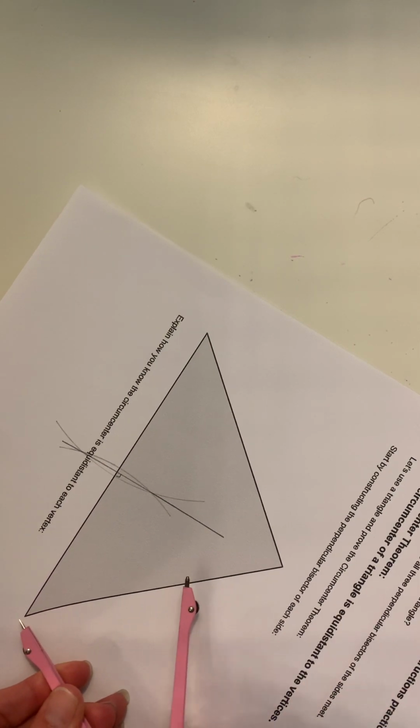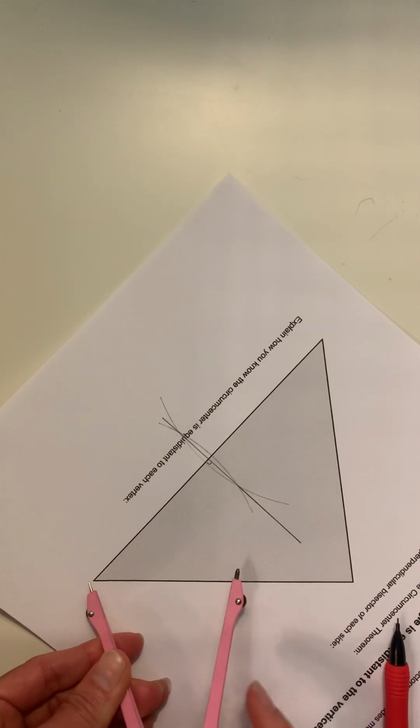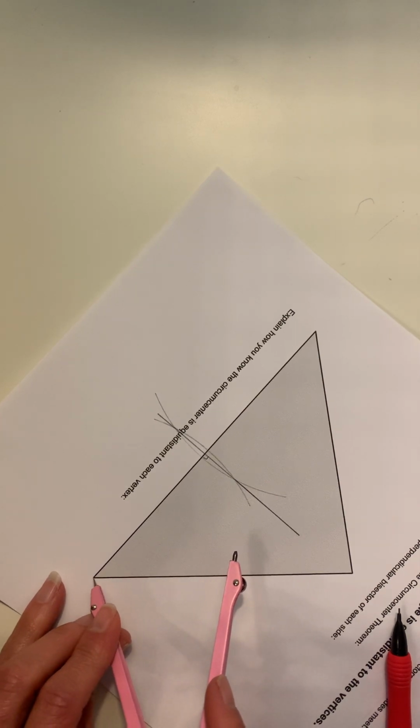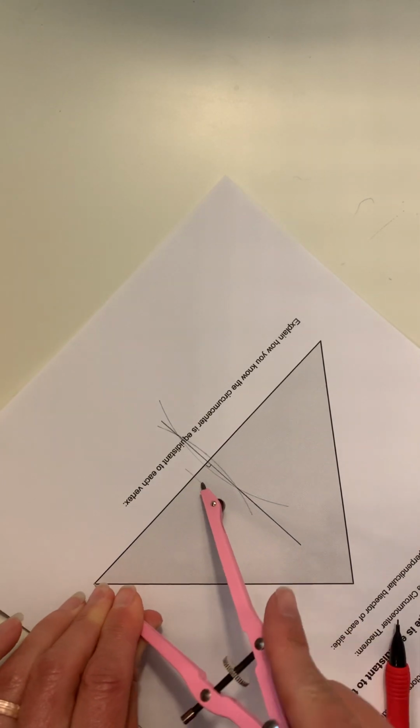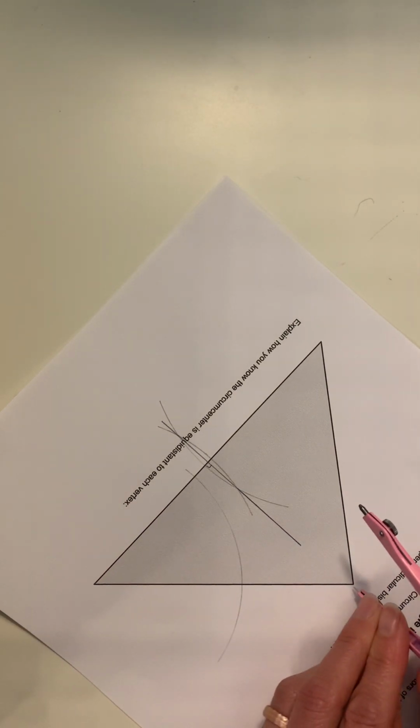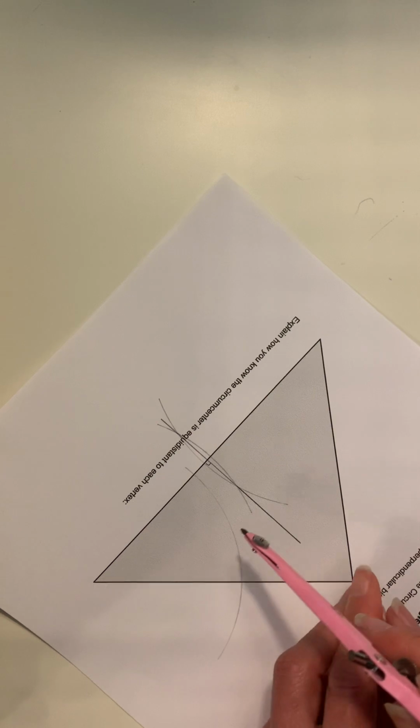Try the next side. I think I need to shorten this up a little now because this side isn't as long as that bottom one was. This tip.